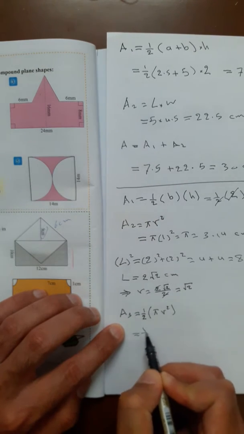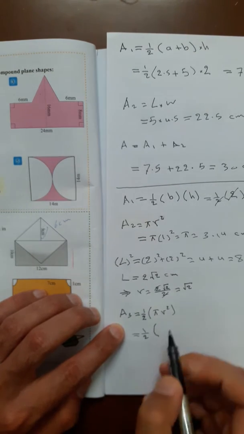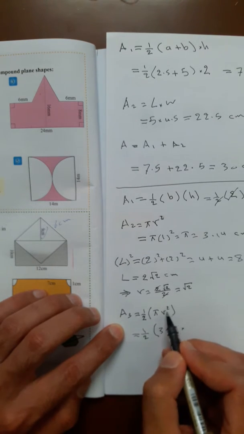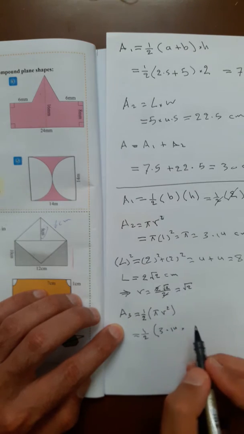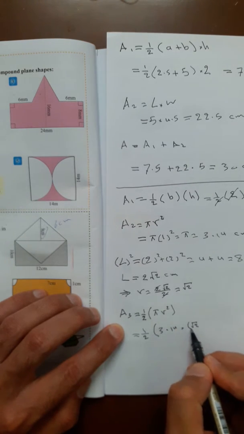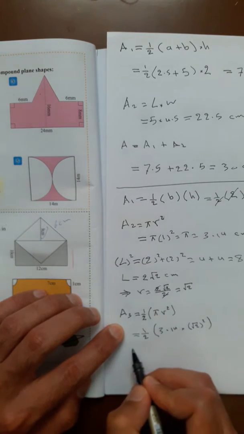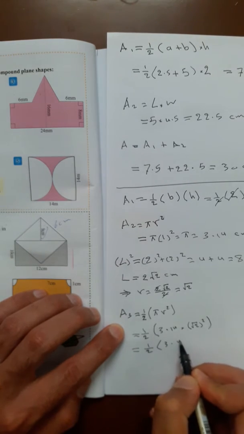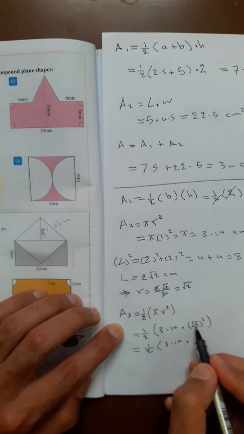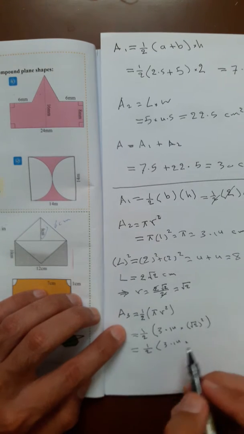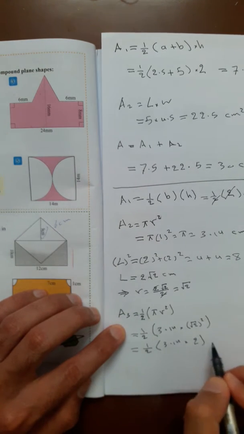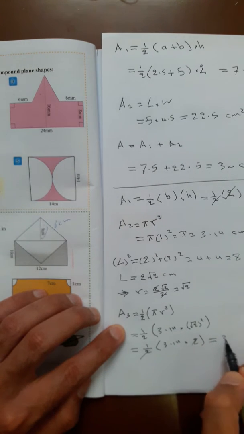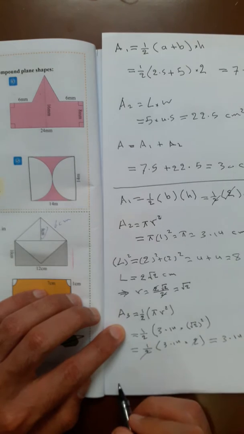And this is equal to 1 over 2 multiplied by pi, 3.14, multiplied by r squared. r is square root of the number 2, squared. And this is equal to 1 over 2 multiplied by 3.14 multiplied by square root squared, which is 2. And this is equal to 2 with 2, and this is equal to 3.14.